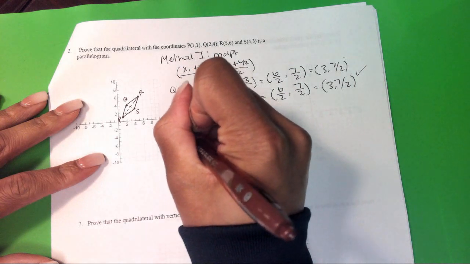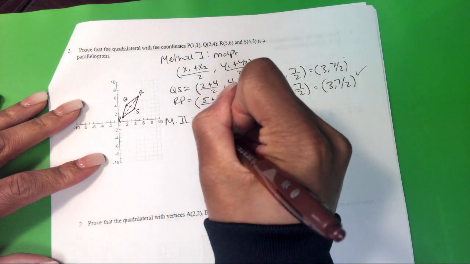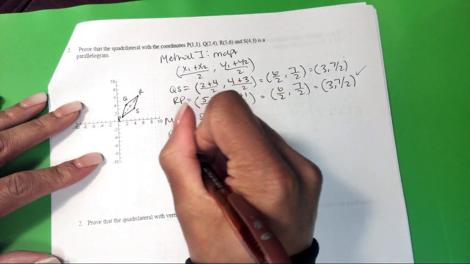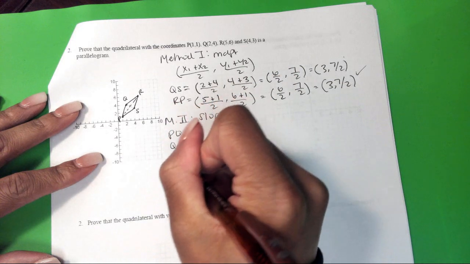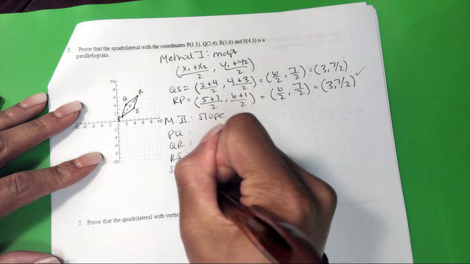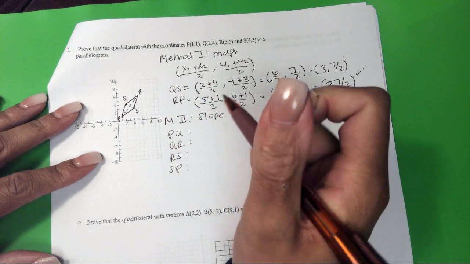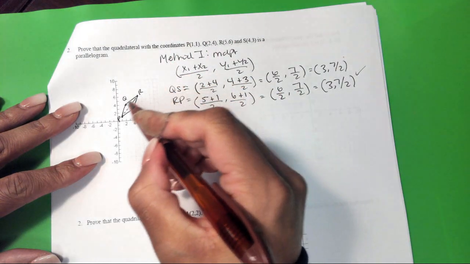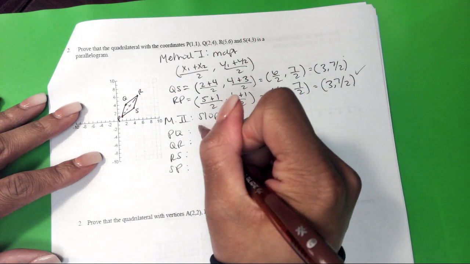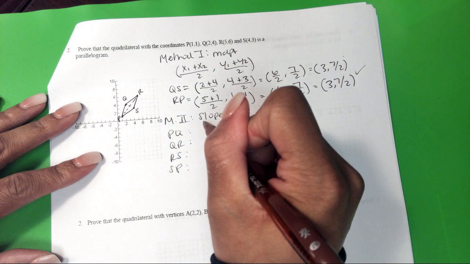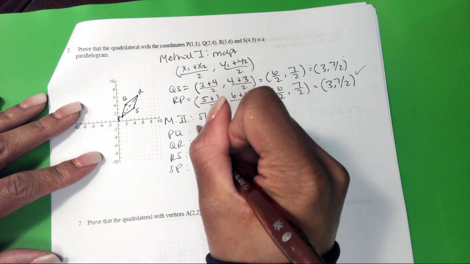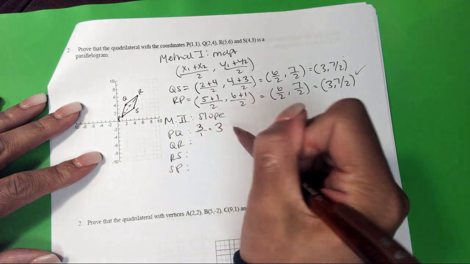So method 2 is finding the slope. We have to find the slope of each side. So I have PQ, QR, RS, and SP. Remember, you're doing rise over run, or you can use the formula. So let's do rise over run. For P and Q, I rose 1, 2, 3, and I went over 1. So when you rise over your run, I have 3 over 1, which is the same thing as 3.